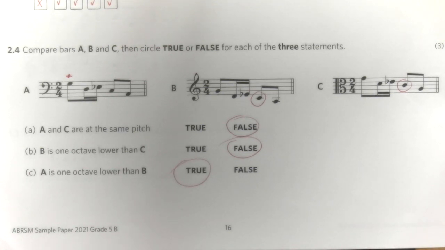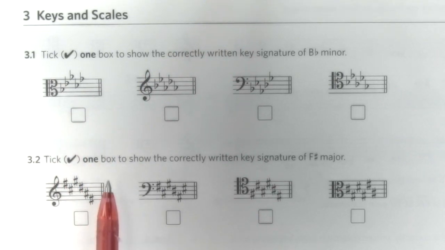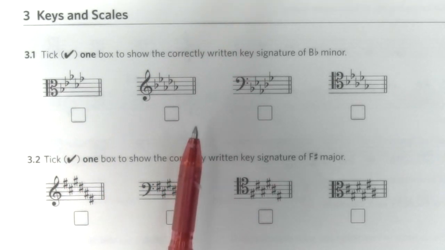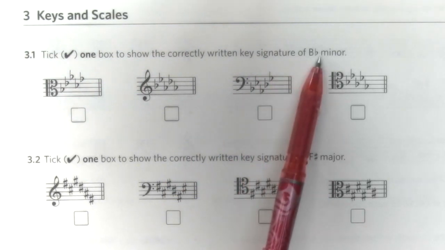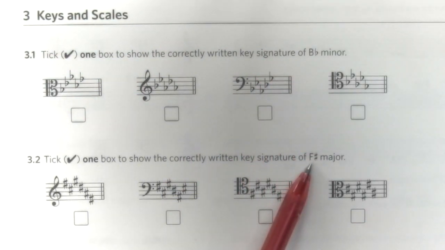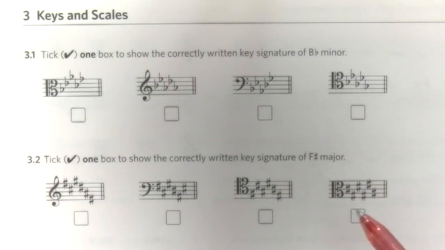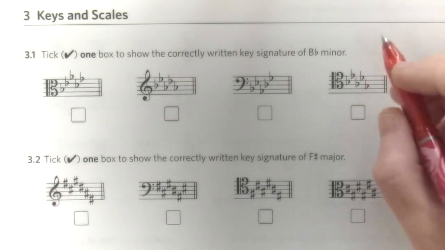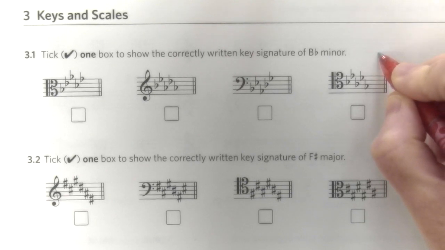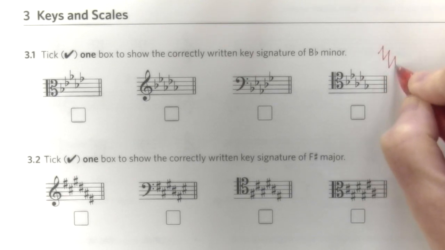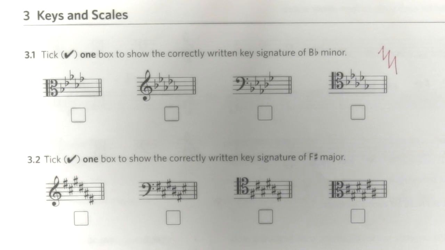Section number 3. In these 2 questions, we need to tick the box that shows the correct key signature of B flat minor and F sharp major correctly written. To answer this, you can watch my tutorials on key signatures. The link is in the description below or in the card up here. In these tutorials, I say that the key signatures with flats have this shape, zigzagging descending shape.